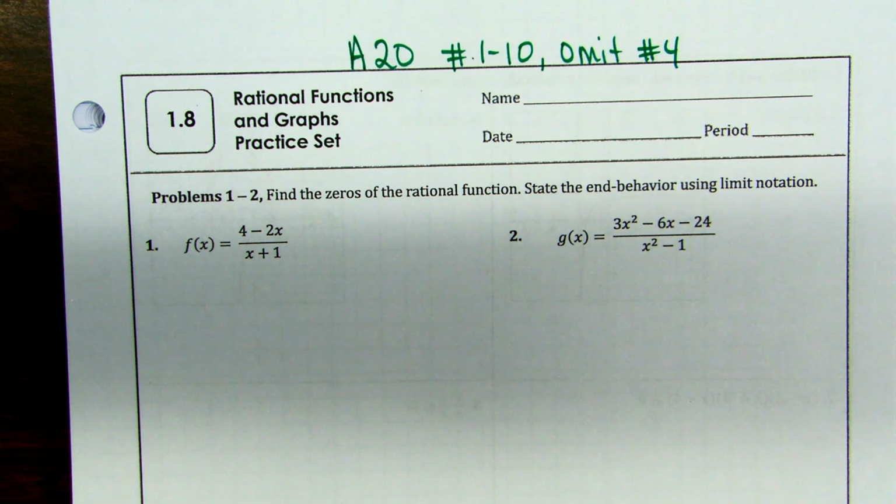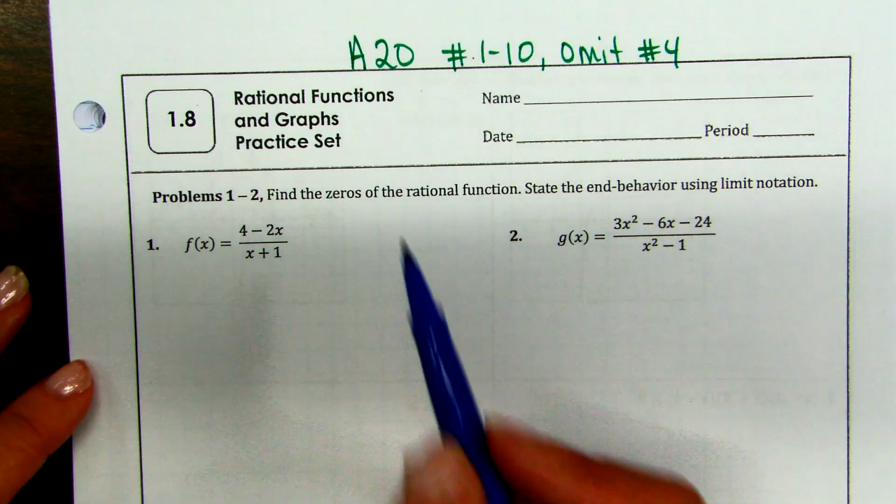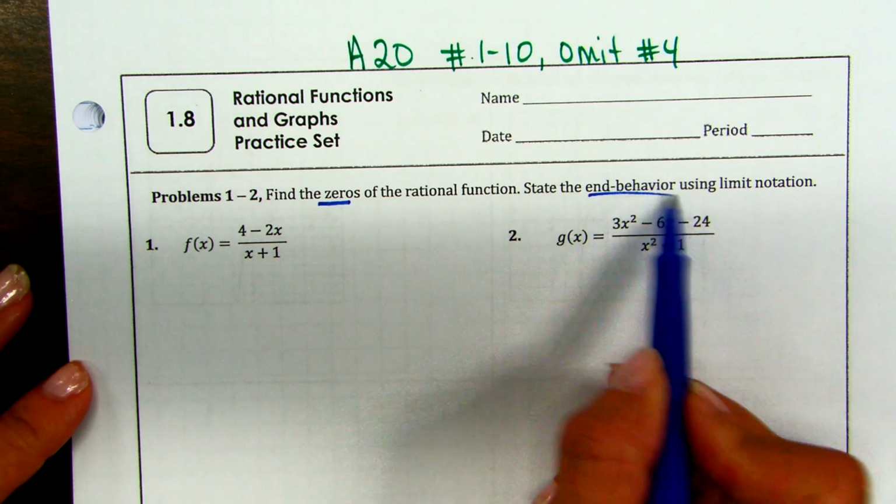All right, let us get started. I'm going to do number 1, 2, 3, and I think 8 or something with you. All right, so find the zeros and the end behavior. Okay.